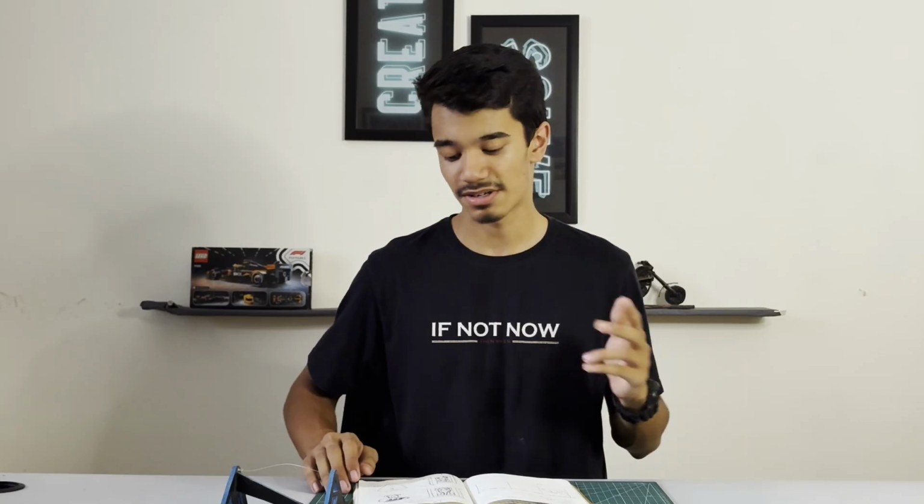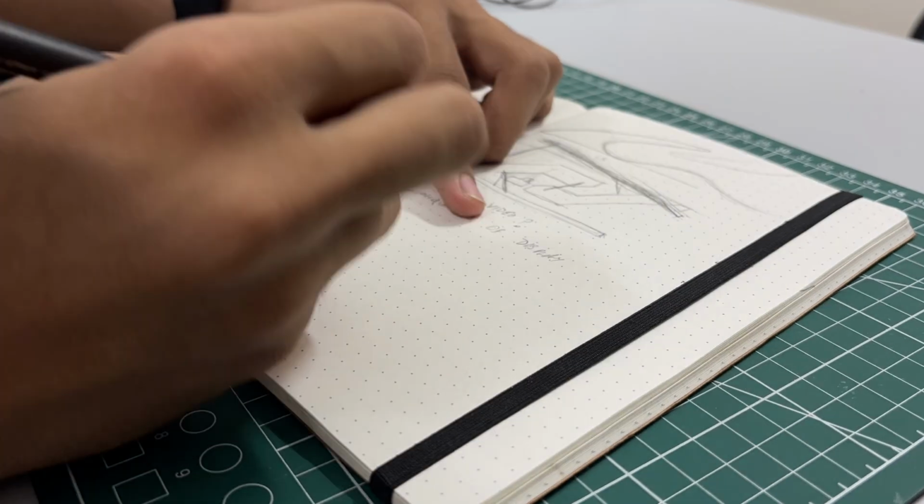Now all I need to do is define the design a bit and figure out the dimensions, and then I can start building.